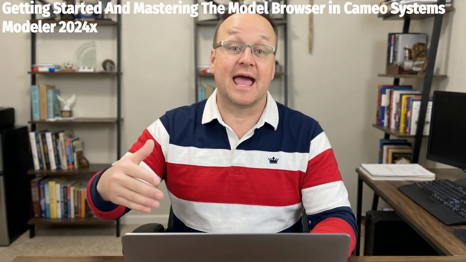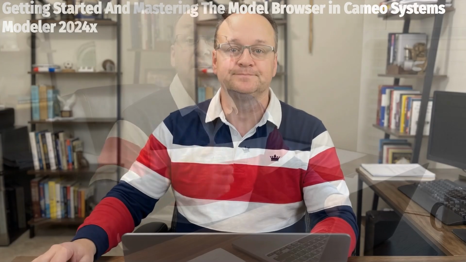the model browser in CATIA Cameo Systems Modeler. Think of the model browser as the central filing cabinet for your entire project in Cameo Systems Modeler. The model browser provides a visual representation of your model elements hierarchy and makes it much easier to work with your project's data. Here's a straightforward introduction to understanding and using this tool.